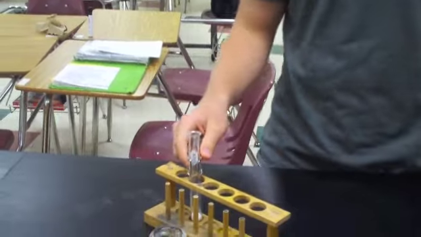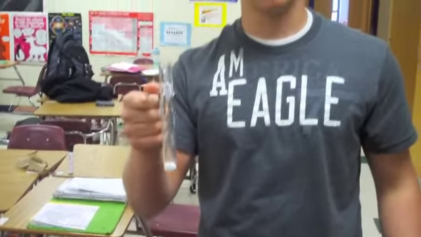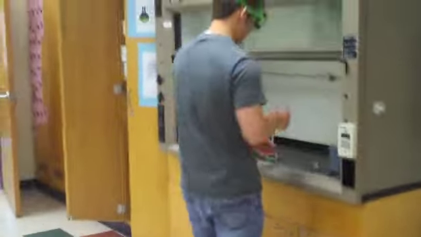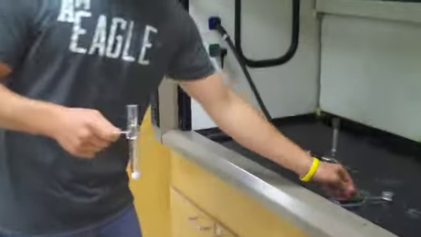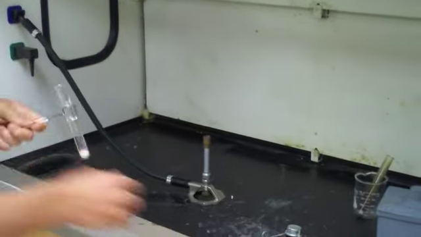Here we are in the lab, and I have set up a little experiment for us to test and observe what happens, just like when you're chewing food. Here I have some potassium chloride, which is similar to the chemical formula for amylase, the enzyme found in your mouth when you chew. First we're going to carefully light our Bunsen burner, of course with my goggles on.